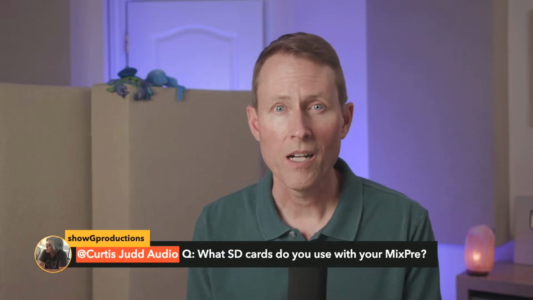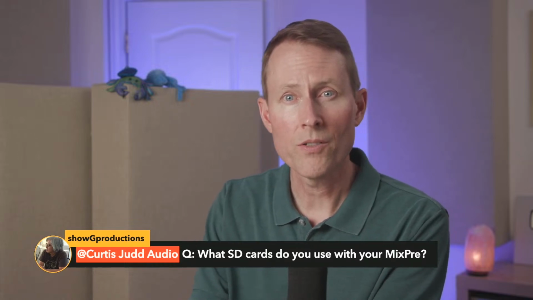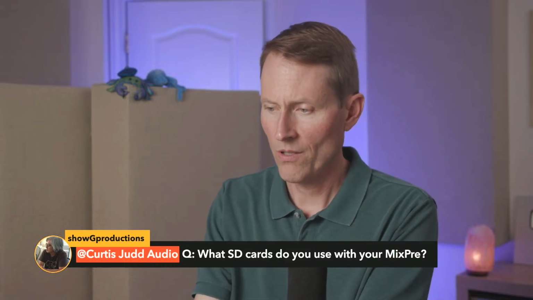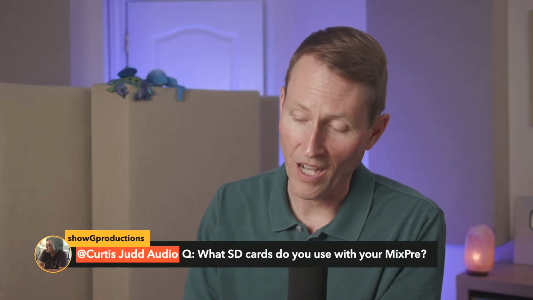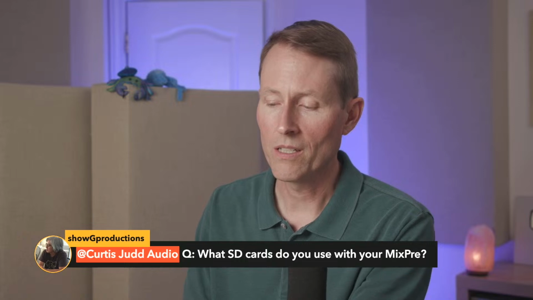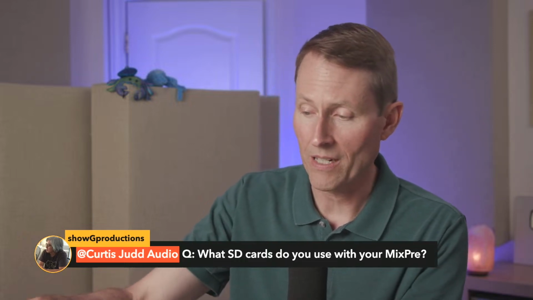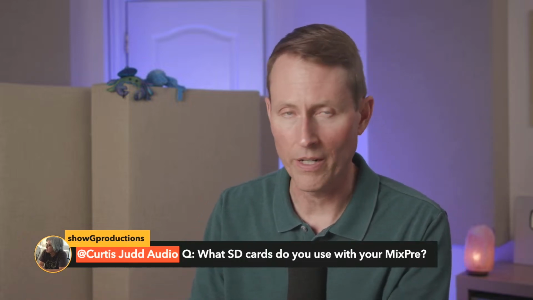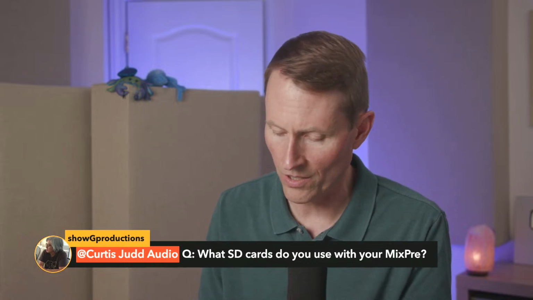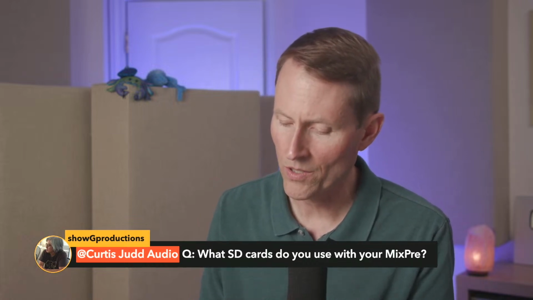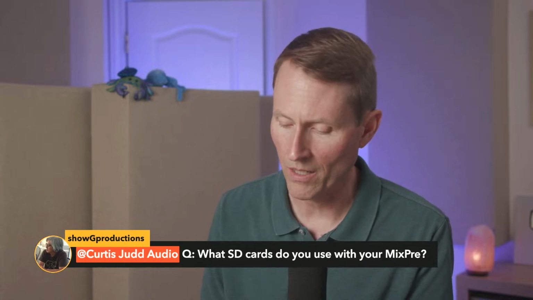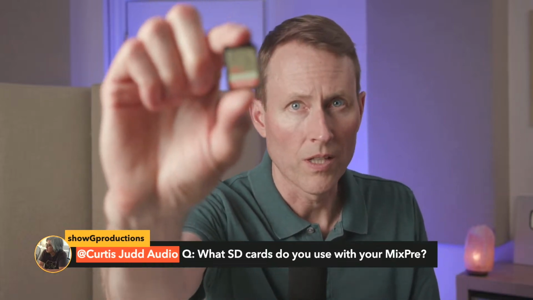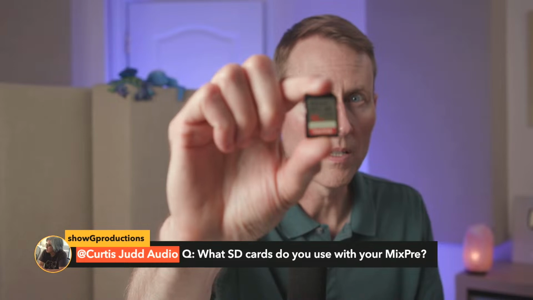All right. Shoji asks, what SD cards do you use with your Mix Pre? The nice thing about audio recorders, I have found, is that you don't need the latest, greatest, fastest SD cards. In fact, many of them are not compatible with the latest, greatest, fastest SD cards. This is just a SanDisk Extreme 60 megabytes per second. Actually, this one is only a 16 gigabyte card. UHS 3.